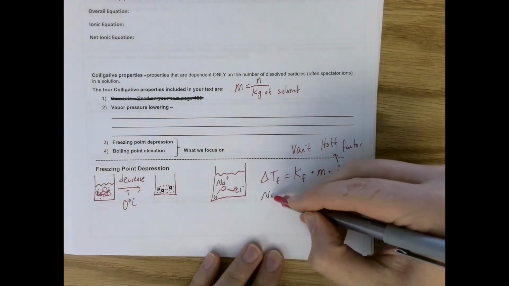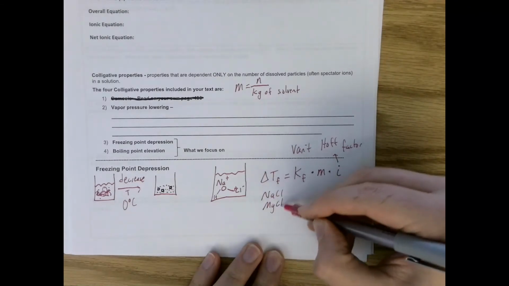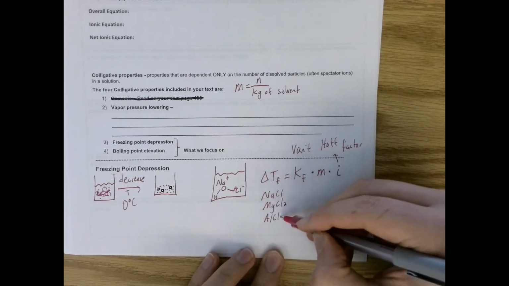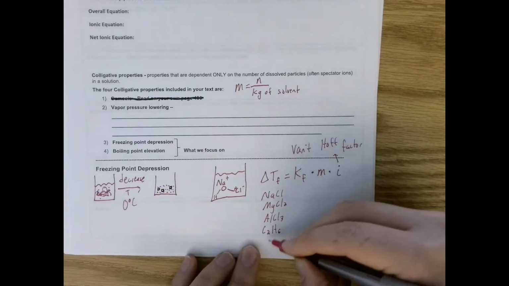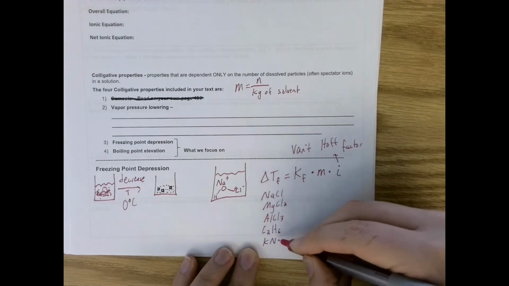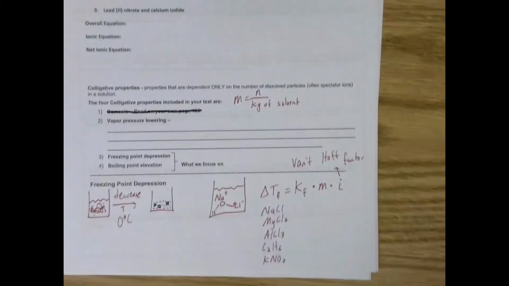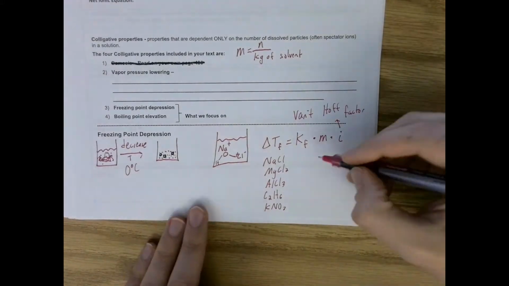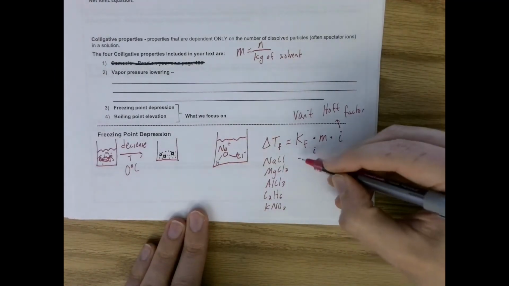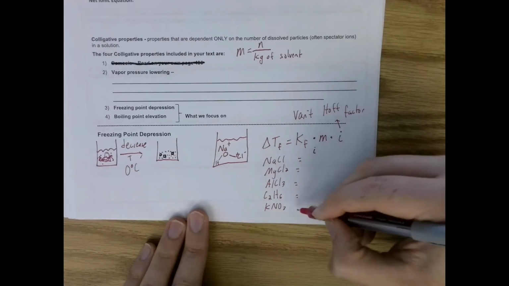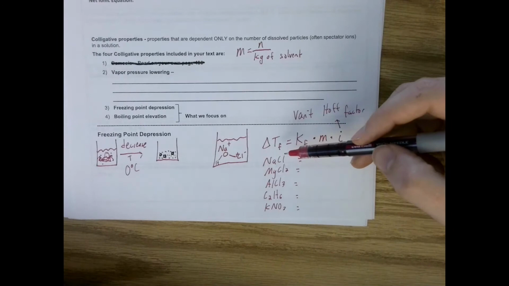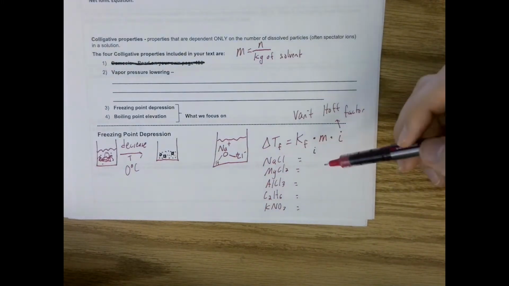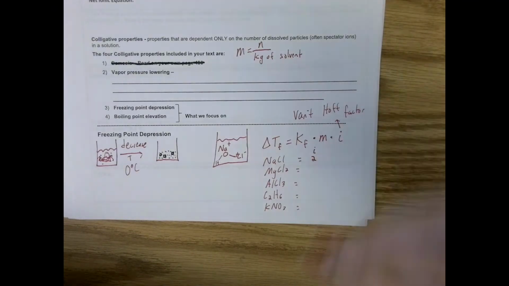So write out NaCl, MgCl2, AlCl3, C2H6, and then KNO3. And then we'll write down the i value for each of these compounds. So when sodium chloride dissolves in water, does it dissociate? Yes. How many ions does 1 sodium chloride make? 2. So my i value is 2.